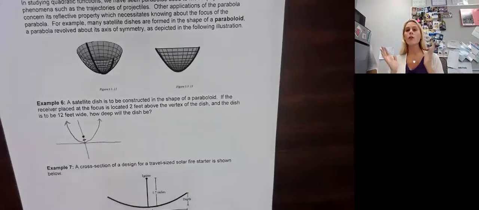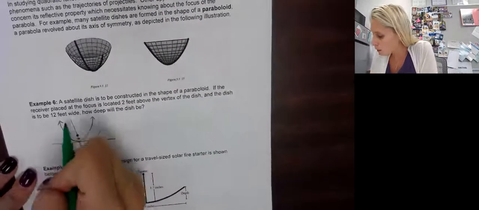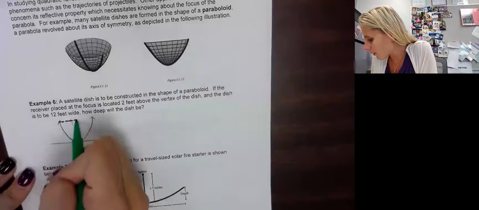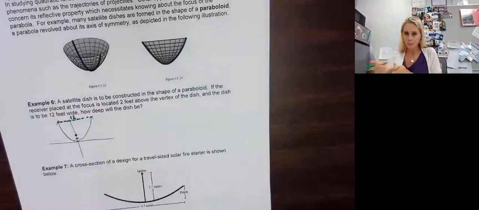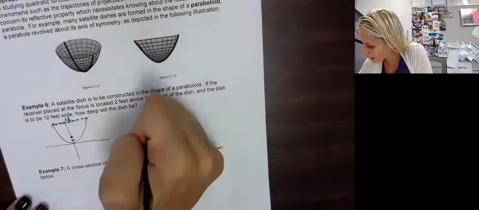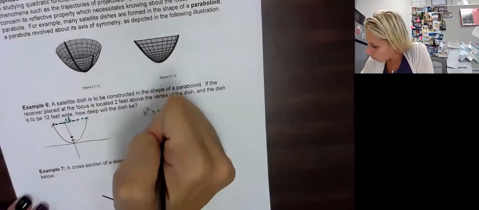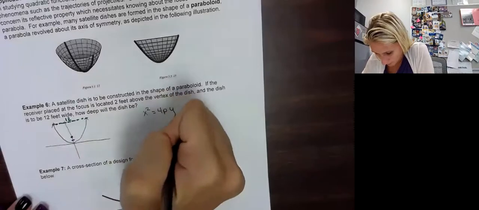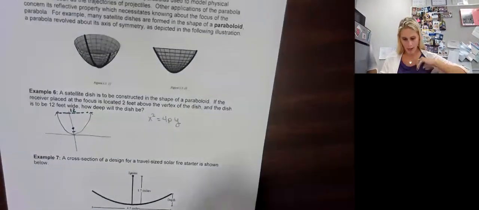Now, here's the thing. Of course, a parabola goes on forever, but because we're talking about a real satellite, it doesn't go on forever, right? So actually, at the end of our parabola here, we know that this is 12 feet, which of course, because the vertex is at 0, 0, one side is 6 and the other side is 6. Now, it is a vertical parabola, so we know that we're dealing with x squared equals 4py.